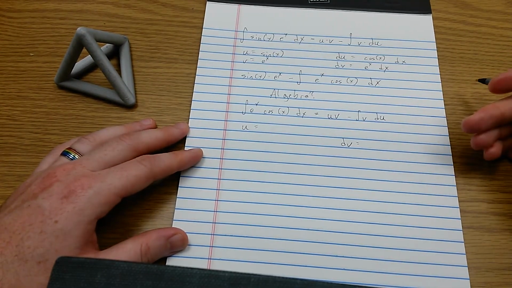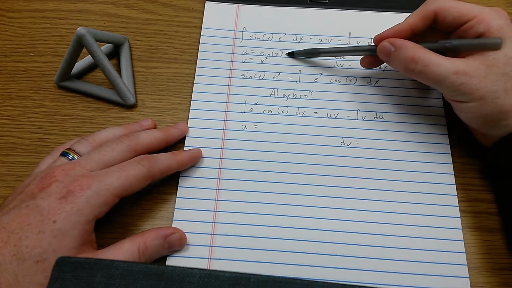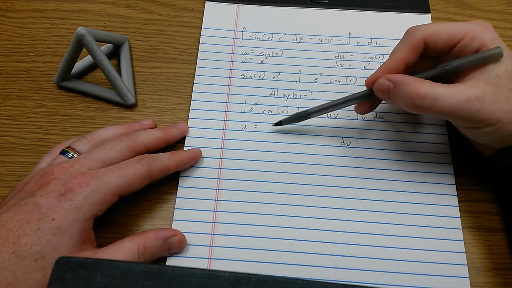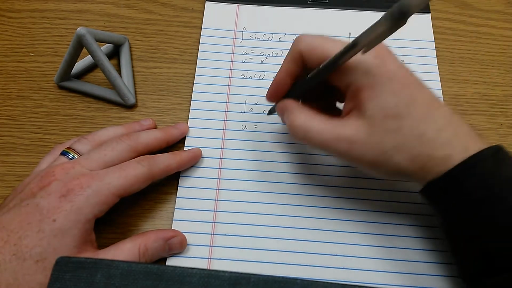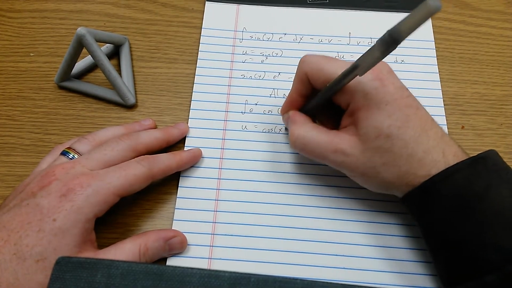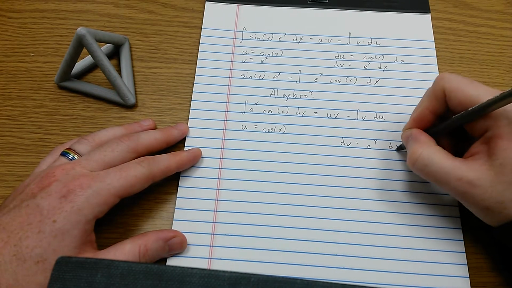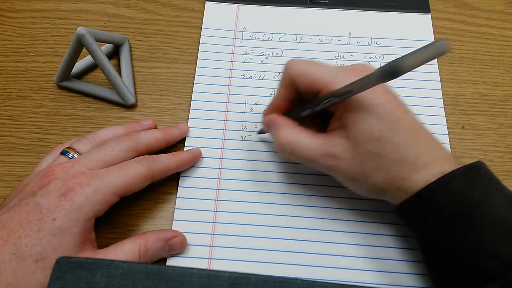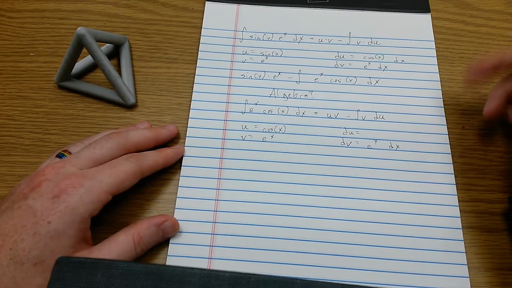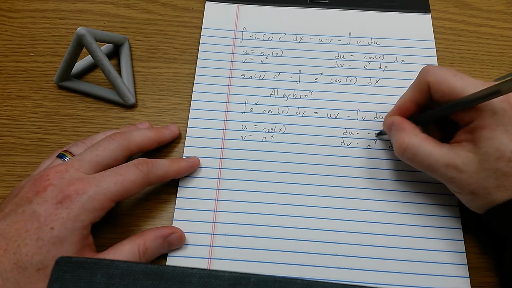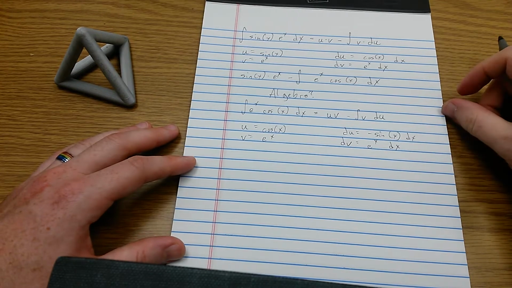Since I picked u equals the trig function last time, I'm going to do that again. U equals the trig function, and this time around that's the cosine of x. dv is going to be e to the x dx again, and the rest of my formulas sort themselves out. They only look a little bit different from the last round.